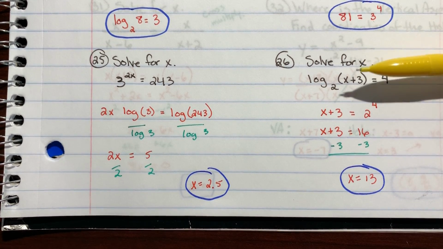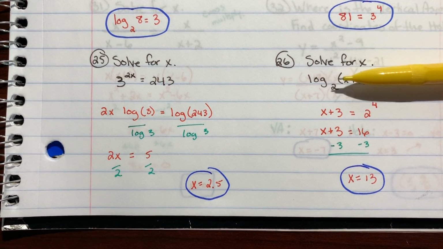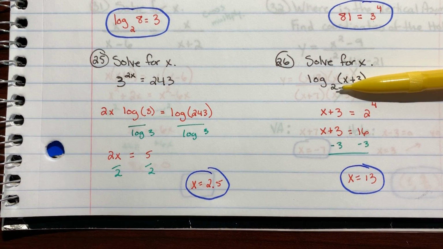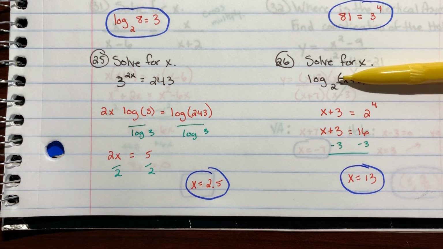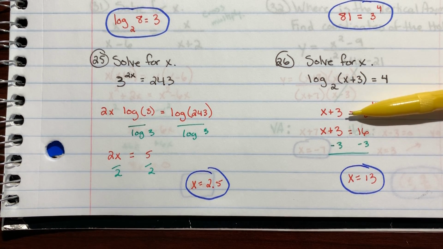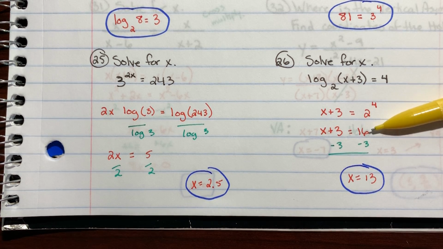26. I converted this back to exponential form. Remember that your subscript number becomes your base. Raise it to that exponent, that power, so 2 to the 4th. And then we can just drop the log and keep that expression. Now 2 to the 4th equals 16. So I changed that to 16 and just solved the equation. We get 13.